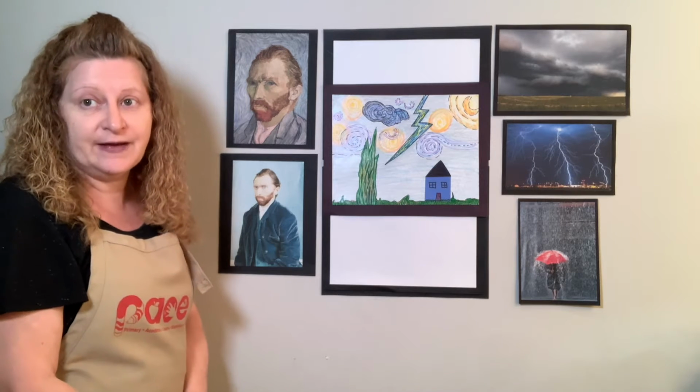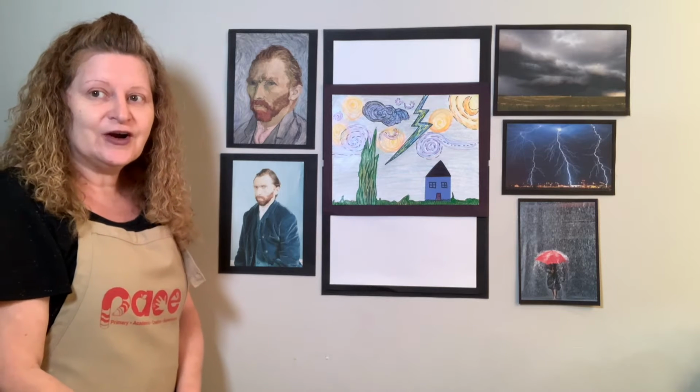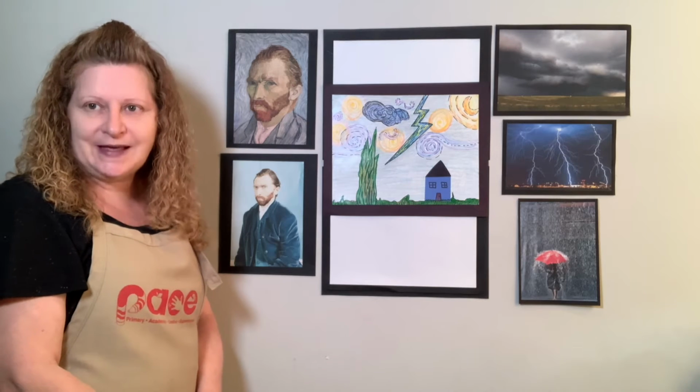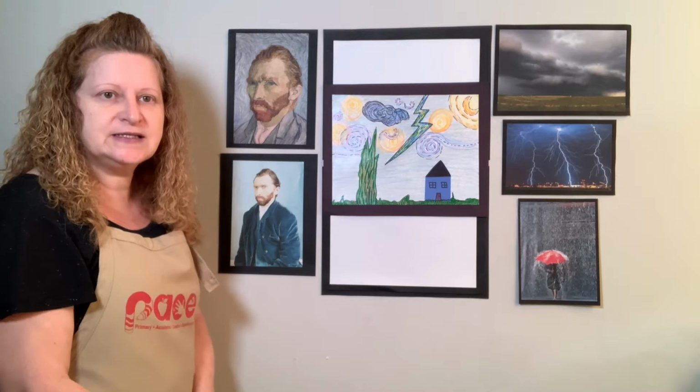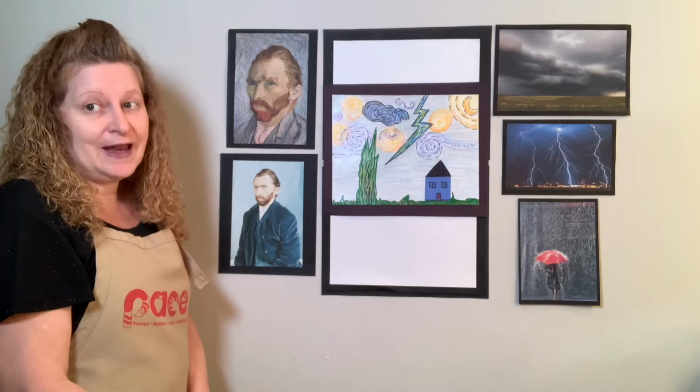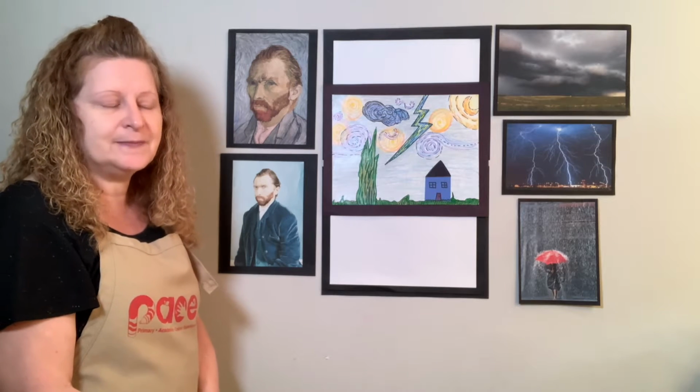Now, Vincent Van Gogh is a Dutch artist, and he started drawing when he was a very young child. He later in life discovered painting. Vincent didn't think that he was the greatest artist, and he only had one person that was interested in his art when he was alive. Well, little did he know that now he is one of the most famous artists of all time.